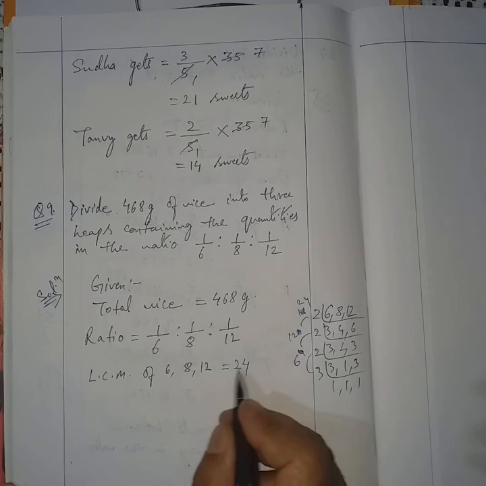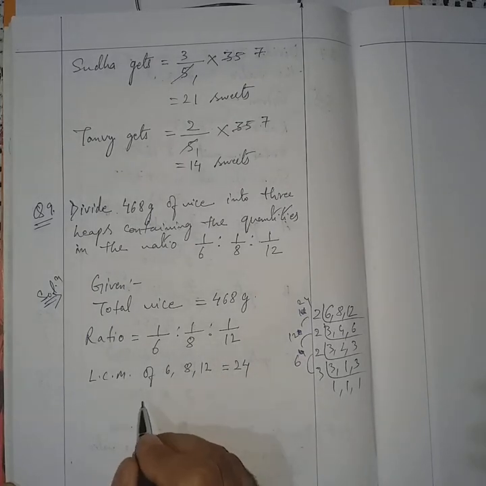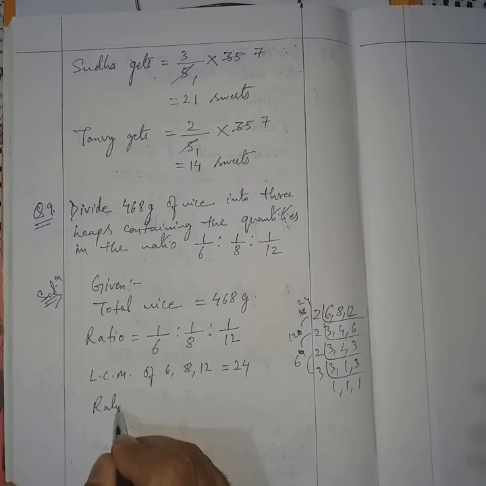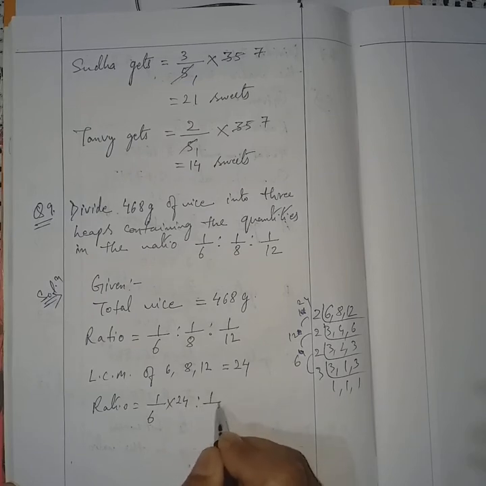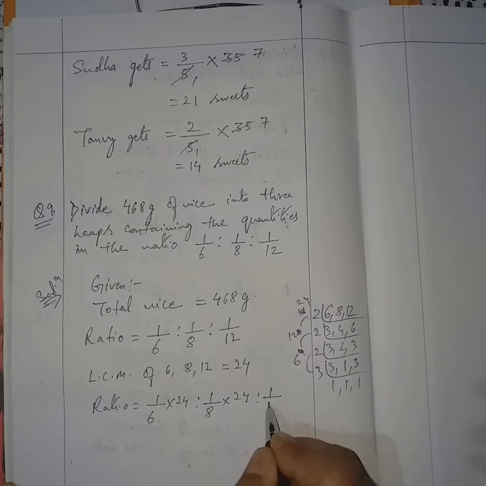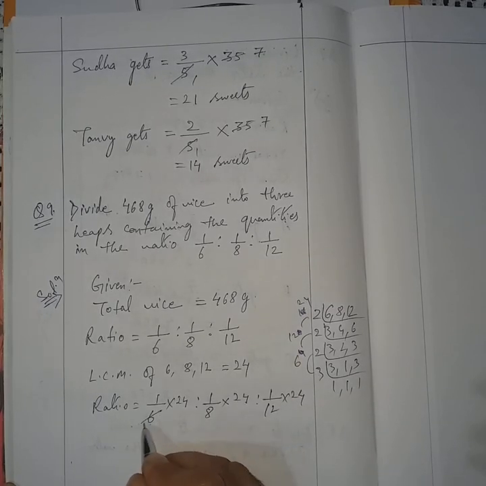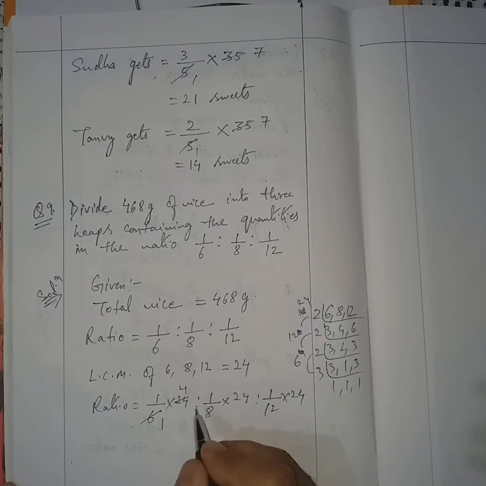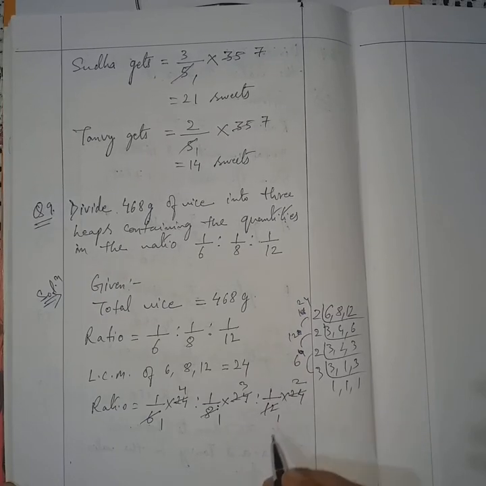Okay, by this LCM we have to multiply each fraction to simplify. So here the ratio will be 1 by 6 into 24 is to 1 by 8 into 24 is to 1 by 12 into 24. Now 6 4s are 24, 8 3s are 24, 12 2s are 24.